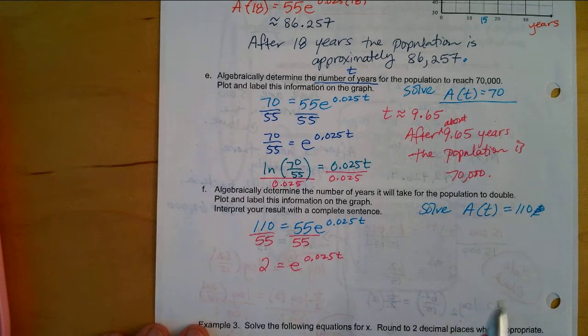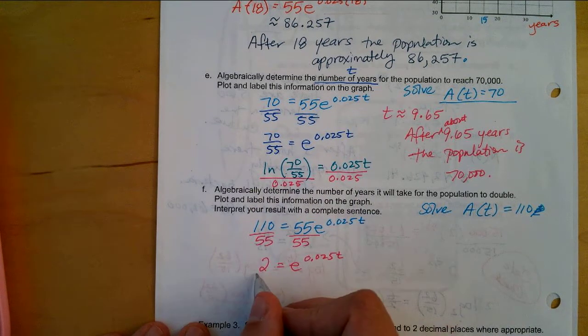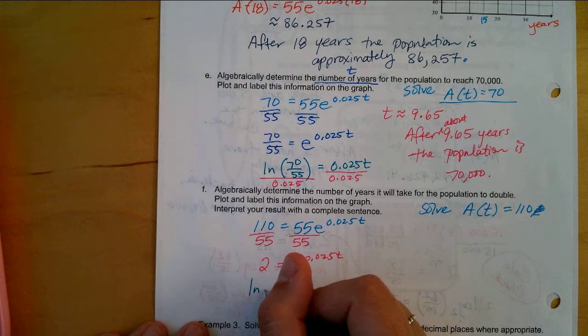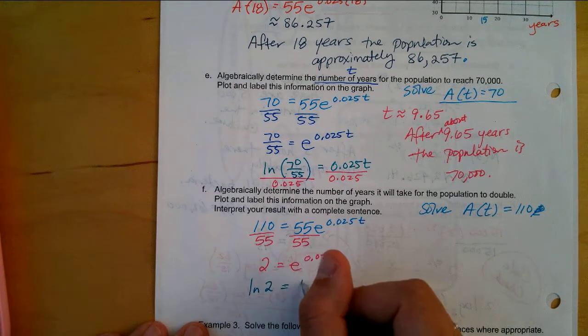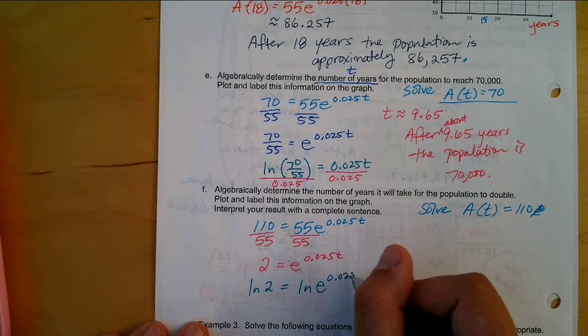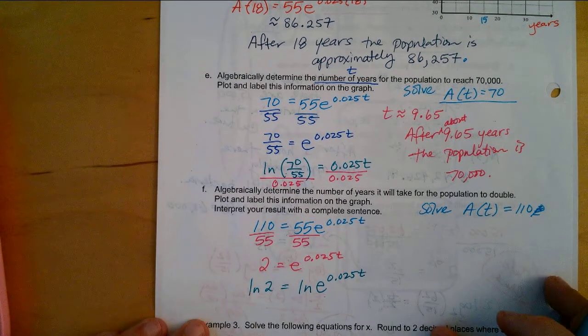All right, now how do we solve this one? And by the way, I'm going to show you something this time around. The same concept here is if I take the ln of both sides, because remember, I can do whatever I want so long as I do the same thing to both sides. So if I take the ln of 2 and I take the ln of e to the 0.025t, what's the ln of e?